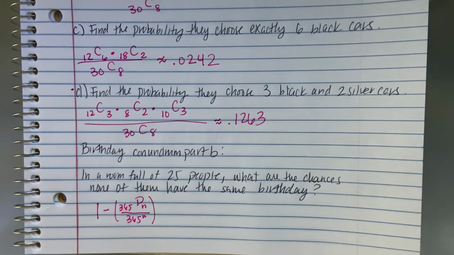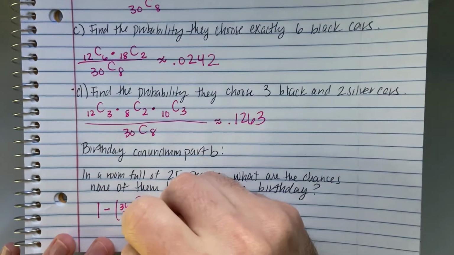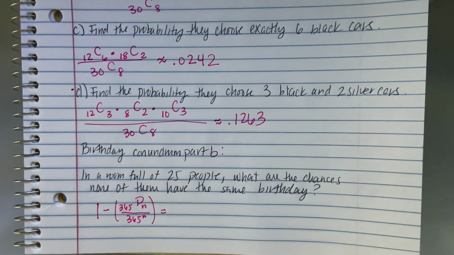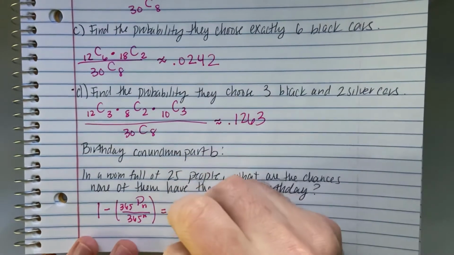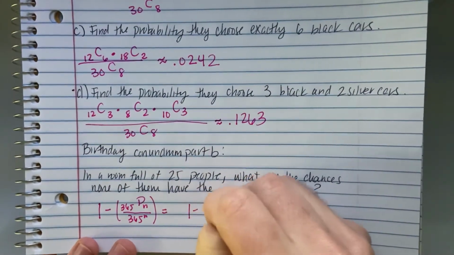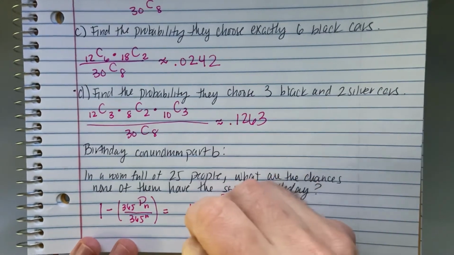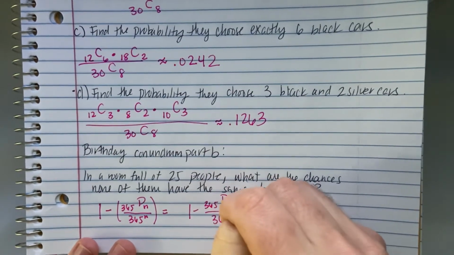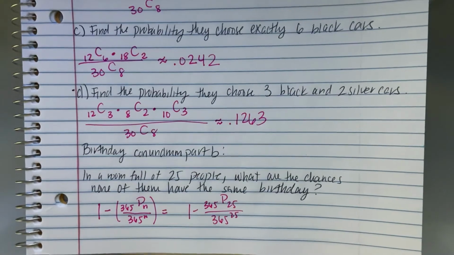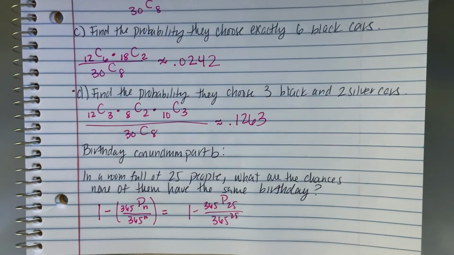So if you want to know in a room full of 25 people, what are the chances that none of them have the same birthday? It's 1 minus 365 permute 25 people over 365 to the 25th power. So let's put that in the calculator.